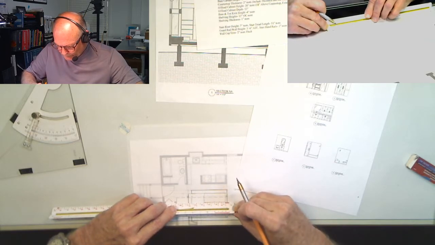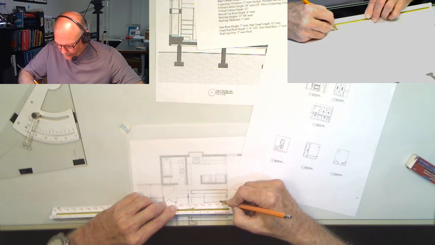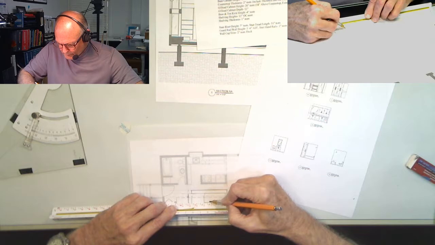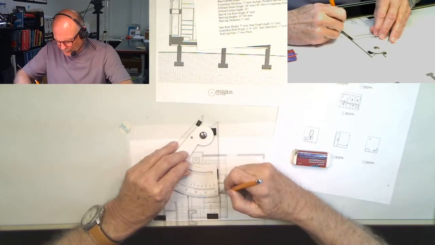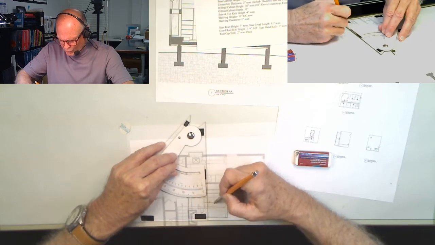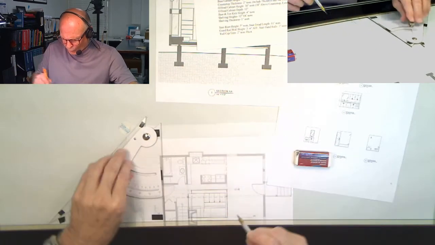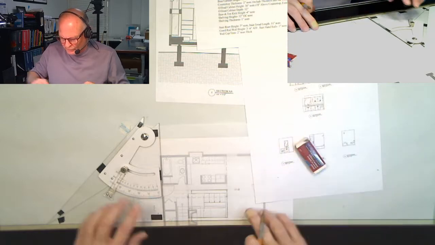Let's make sure we're on the right place here. Yeah, okay, I'm a little off. I'm going to redo that. There we go. Okay, we'll go ahead and draw those lines in first. There's 1, 2, 3, and that's 4. So 1, 2, 3, 4 divisions, same as our representation.